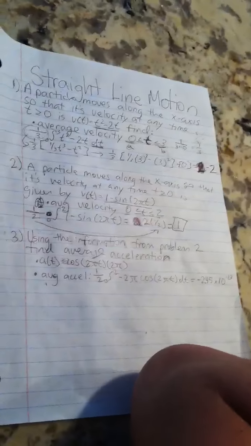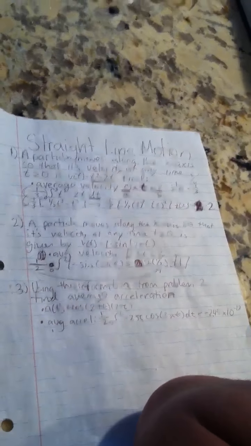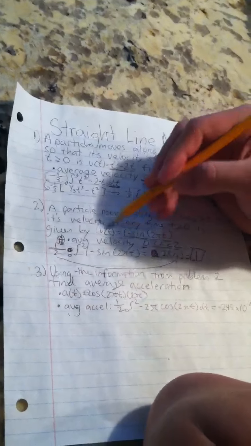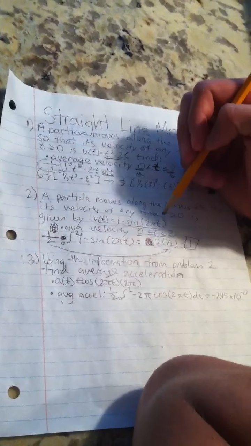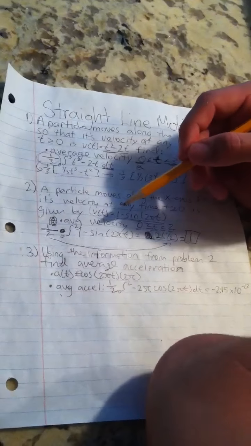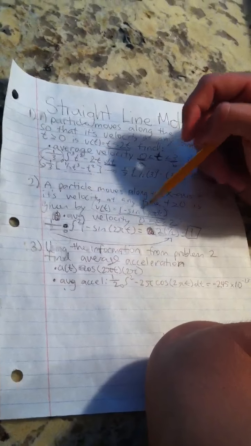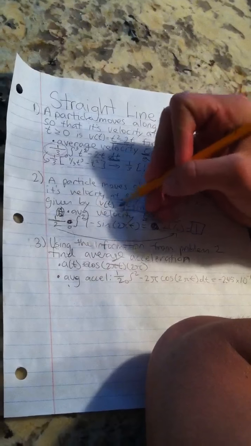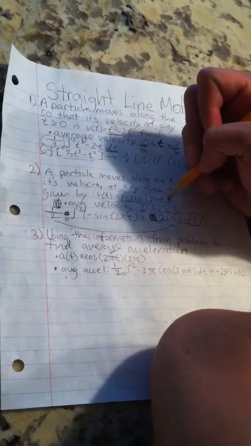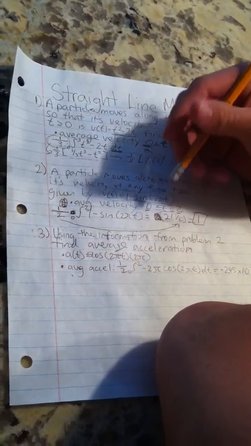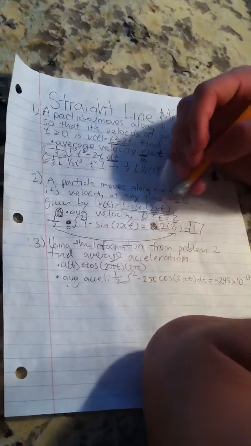And then for the last one, the extension problem: using the information from problem 2, find average acceleration. So this is your velocity function, 1 minus sine 2 pi t, and with that you have to take the derivative, because the derivative of a velocity equation is acceleration. So the derivative of 1 minus sine 2 pi t: the derivative of 1 is 0, the derivative of negative sine 2 pi t is negative cosine 2 pi t, and you multiply that by the 2 pi because it's not just the one variable.